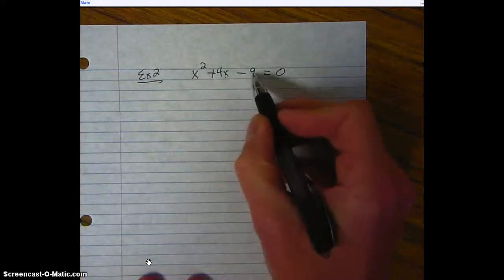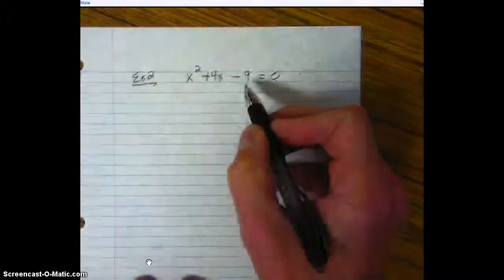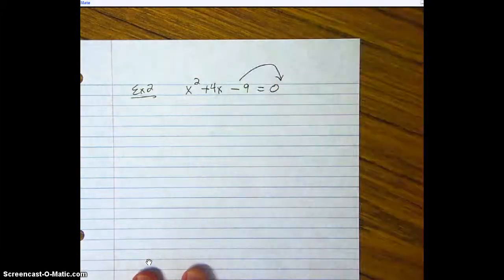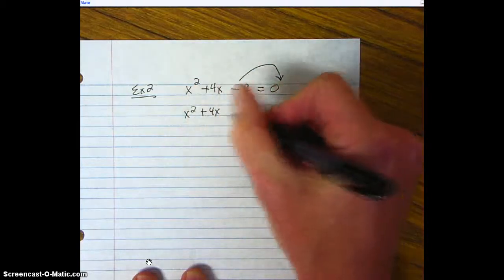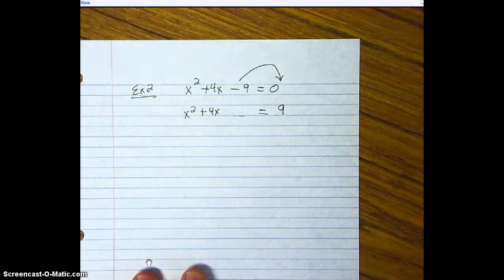By the way, this one can't be factored. There are no factors of 9 that add up to 4. So in this case, you have no choice but to use the completing the square method. So step 1, move over the constant. So you're going to get x squared plus 4x, leave a hole, equals positive 9.